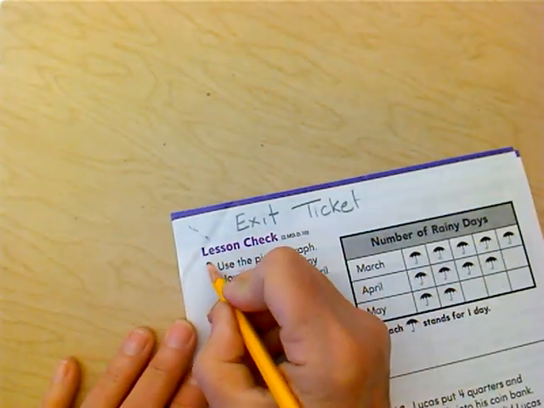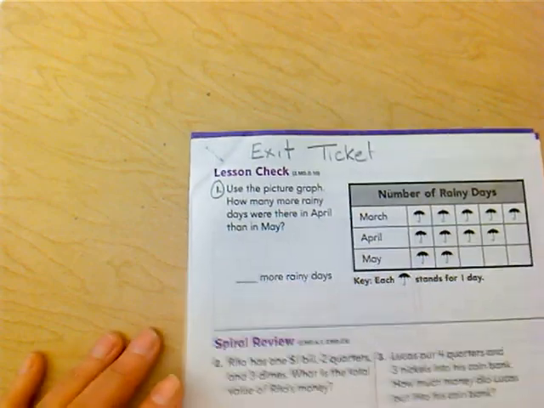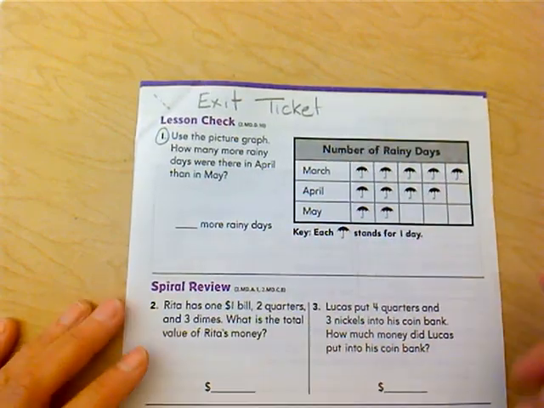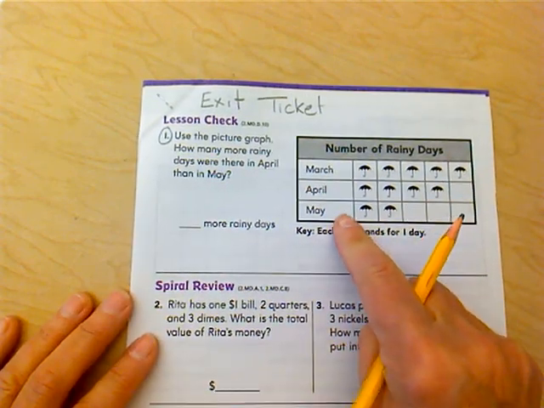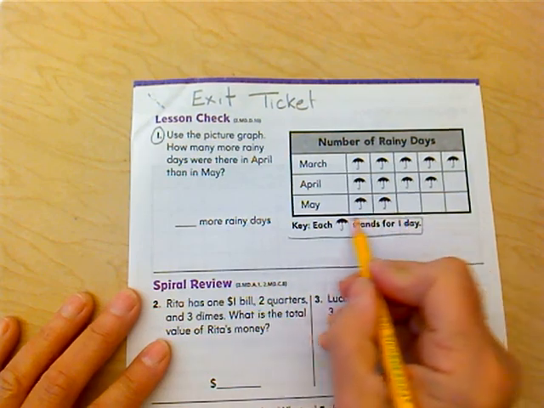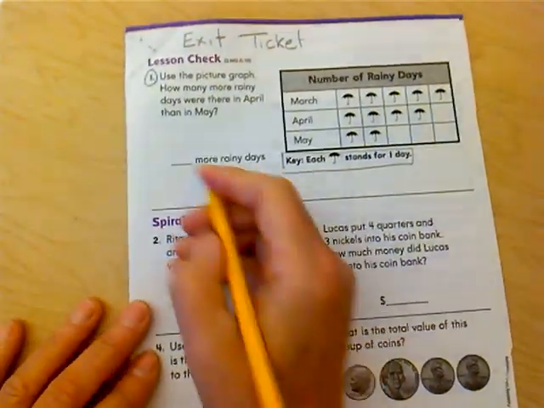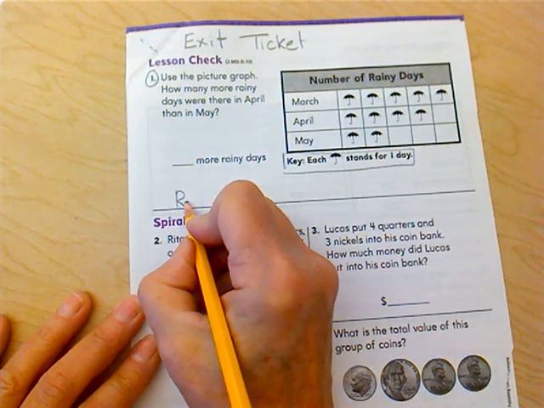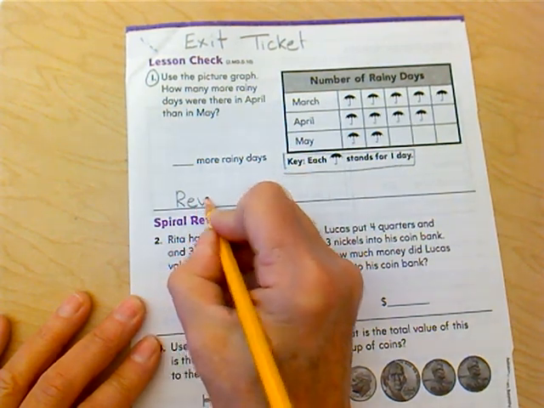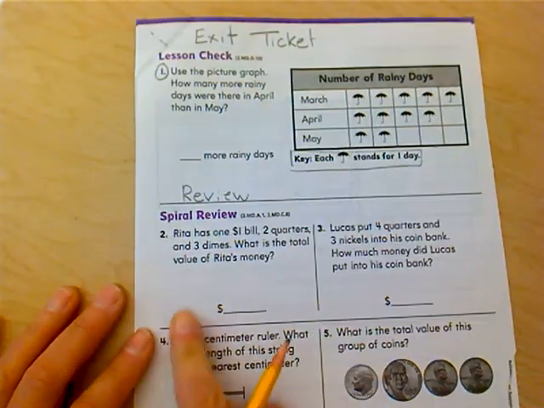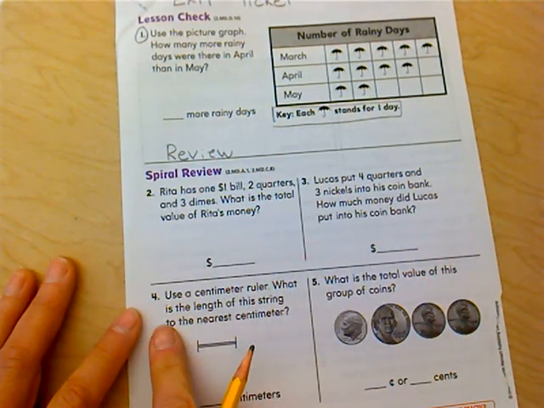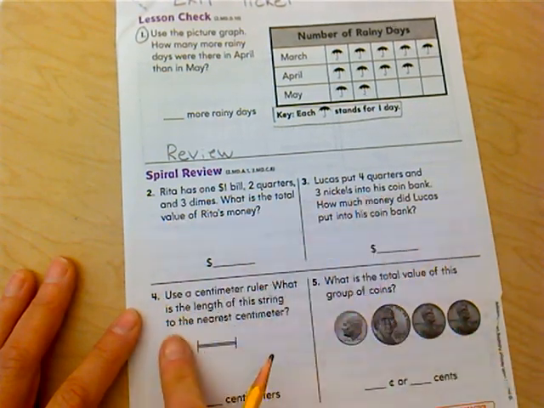Your exit ticket also includes problem number 1 with the number of rainy days in March, April, and May. Don't forget to look at your key. And then the last couple of questions are review questions. And you need to be answering question 1, 2, 3, 4, and 5.